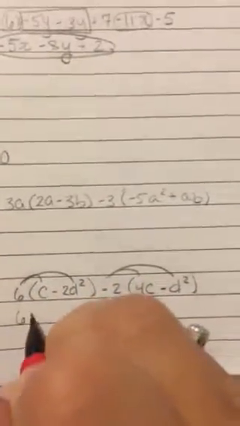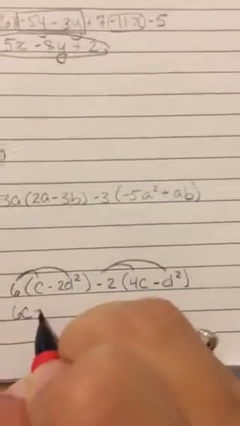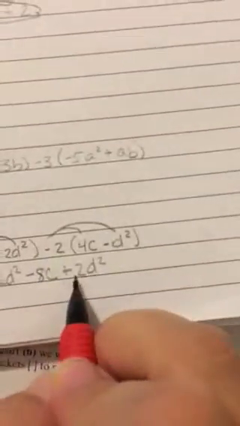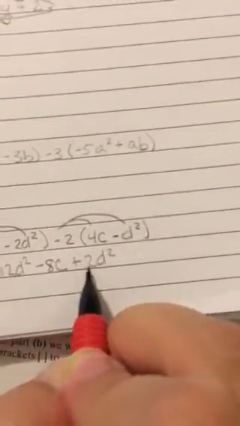So 6 times c is 6c. 6 times negative 2 is negative 12, and we put back the d squared. Now negative 2 times 4c is negative 8c, and negative 2 times negative d squared is positive 2d squared. Negative times a negative is a positive. So that's where I got that from.